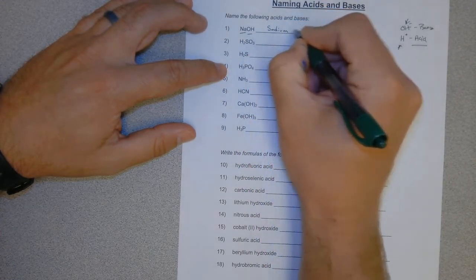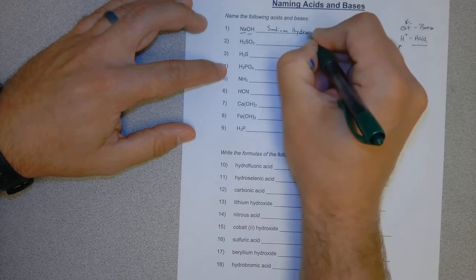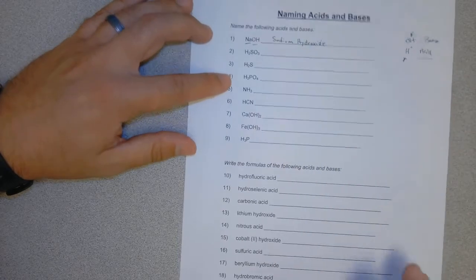Pretty straightforward. Sodium is an A group metal. Spelling will count on your test. And so there you go.